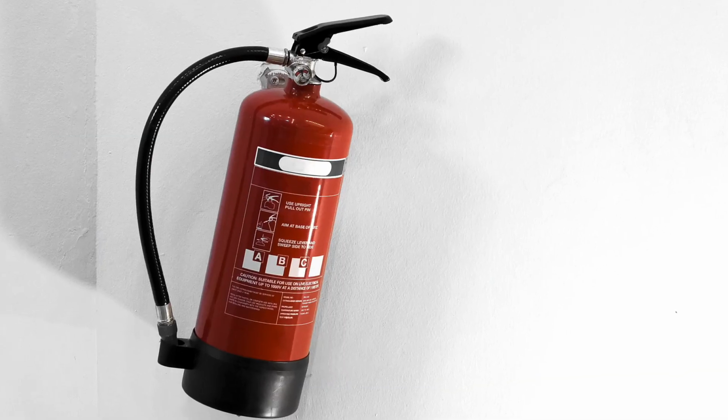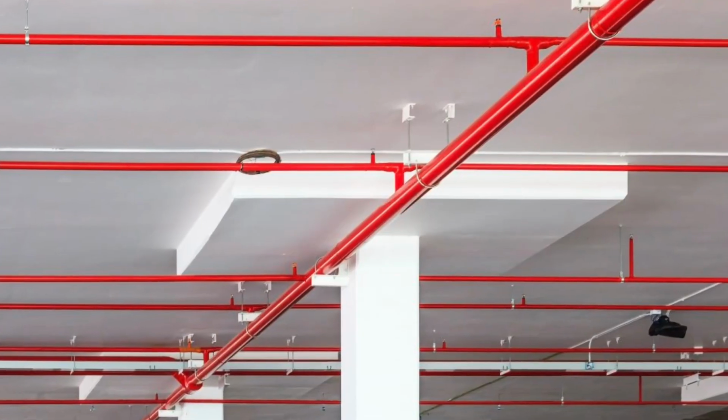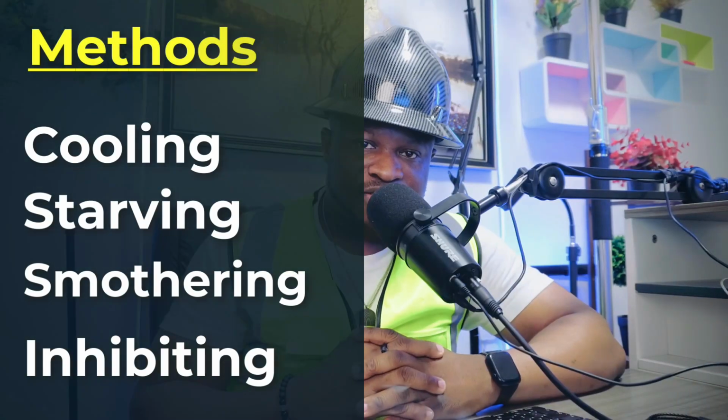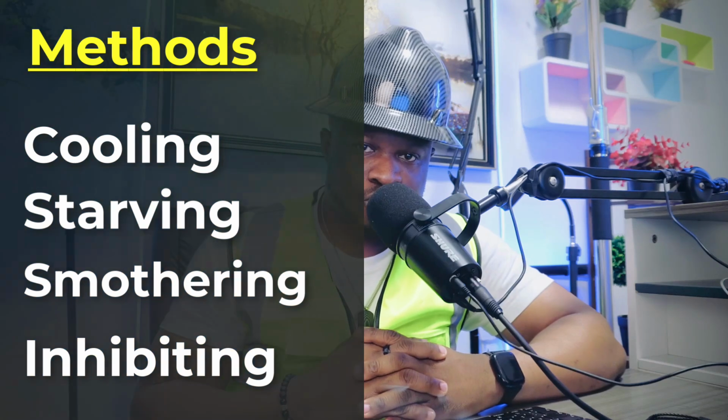These extinguishing agents can be stored in bottles to make them portable, such as handheld fire extinguishers and trolley fire extinguishers, or fixed at locations such as a fire hydrant, fire suppression system, sprinkler system, and others to extinguish fire by cooling, starving, smothering, or stopping the chemical reaction.